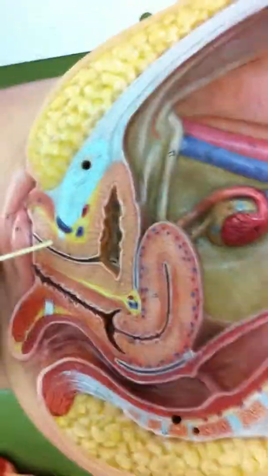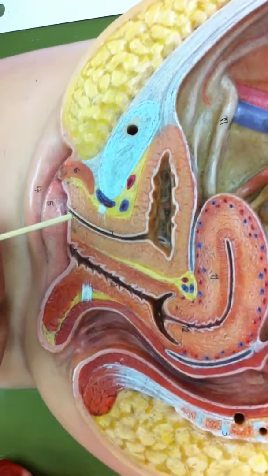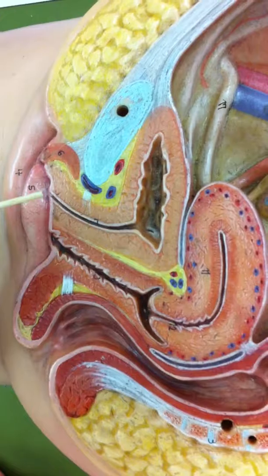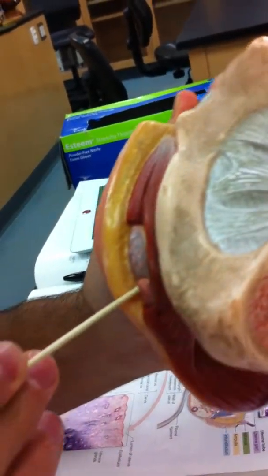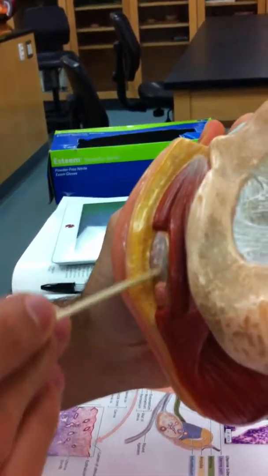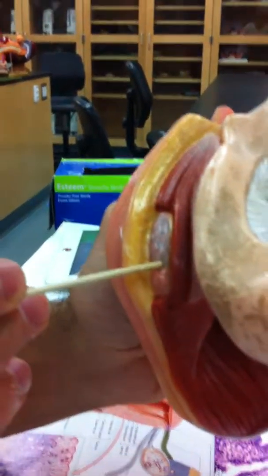So we have the greater vestibular gland, and we would see that once again on this model. So the greater vestibular gland is here, and the vestibular bulb is that right there.